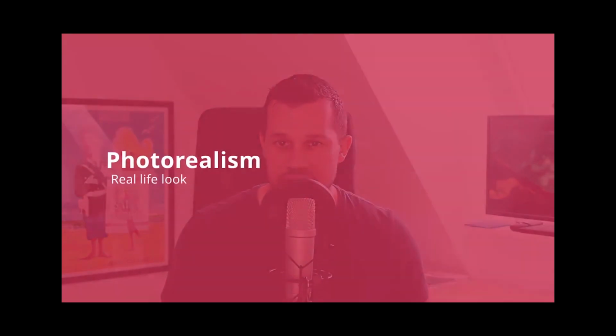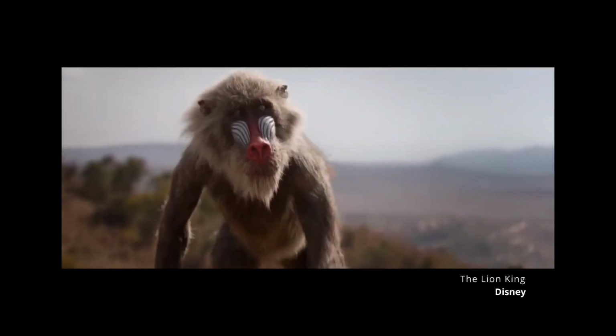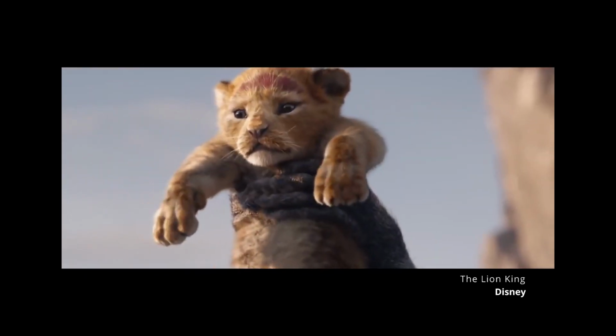The first one is photorealism, and the meaning is in the name itself. You want your film to look exactly like real life, and the viewers should even forget that they are looking at something computer generated. A good example is The Lion King from 2019. Just keep in mind that photorealism is very expensive in terms of image rendering.